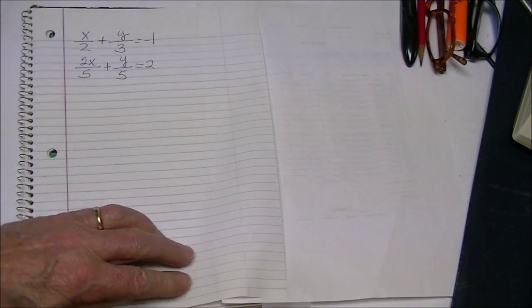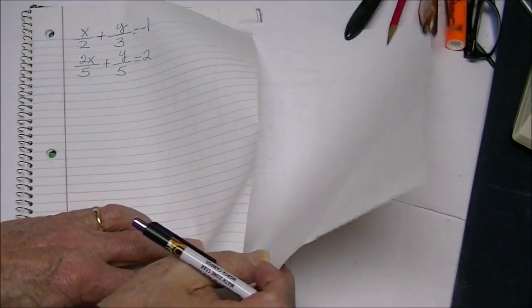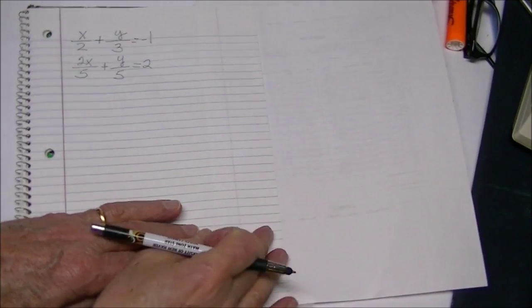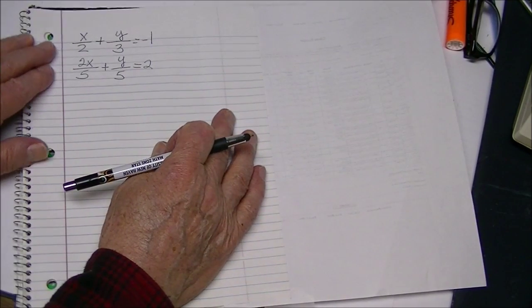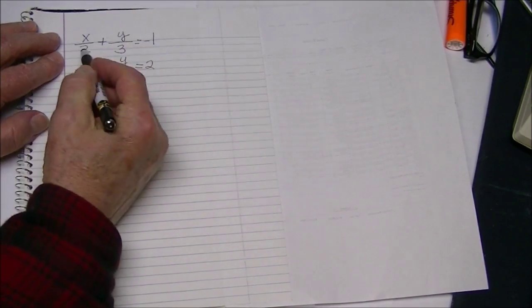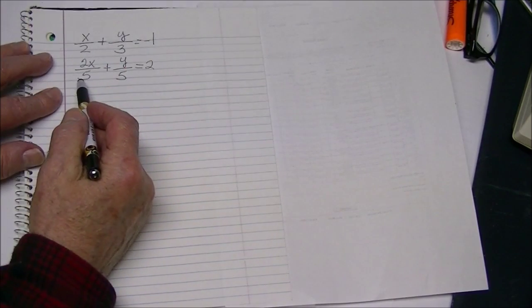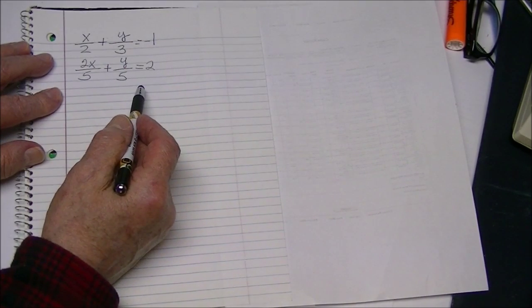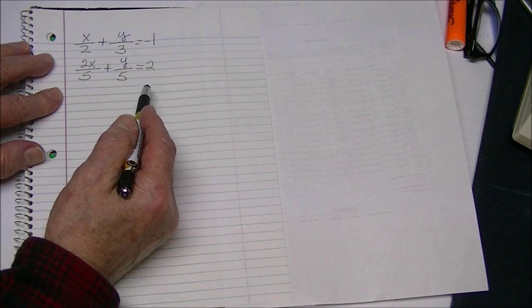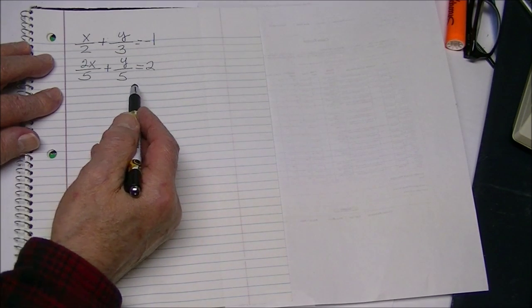A few students asked me, how would you do a problem like this? This was actually one of our examples, and we want to work it out for you. So here's an equation, but there are fractions. So for something like this, you would do it in steps.